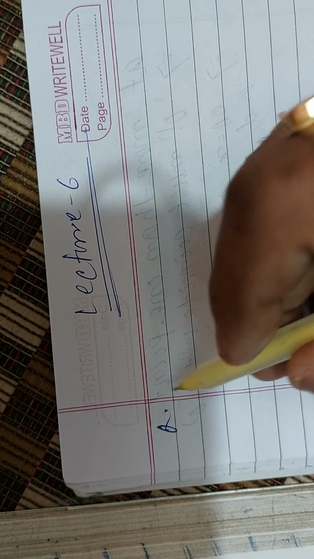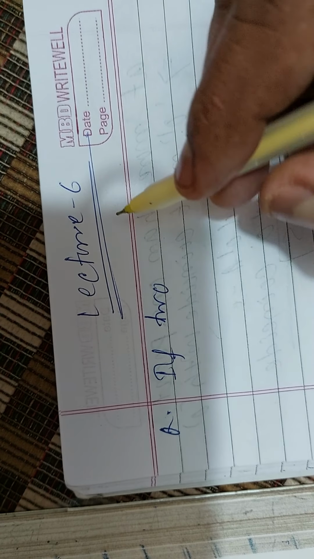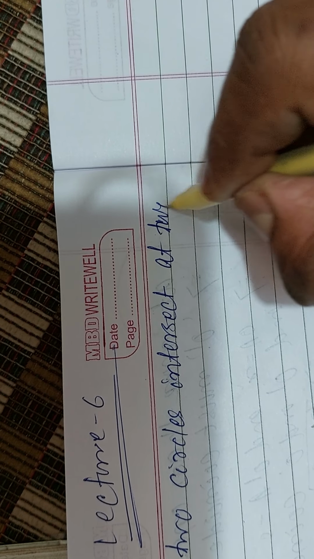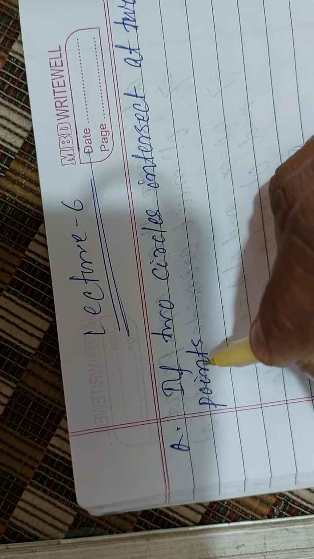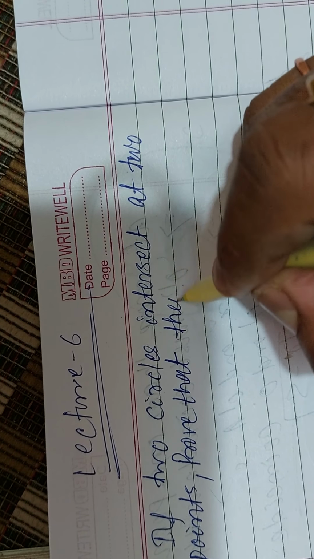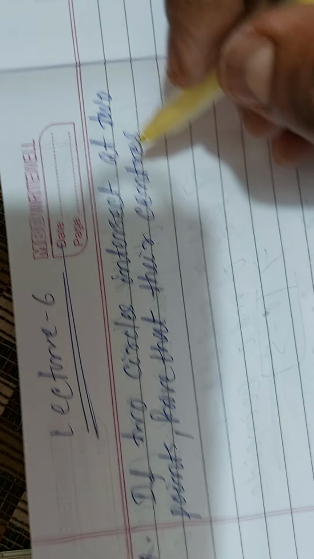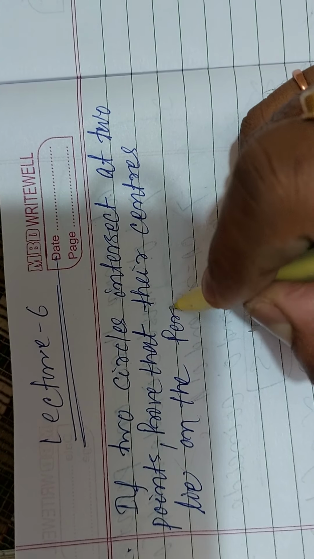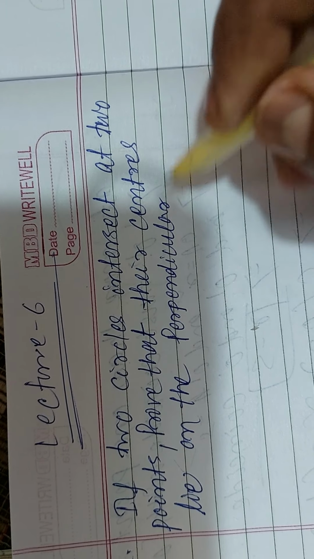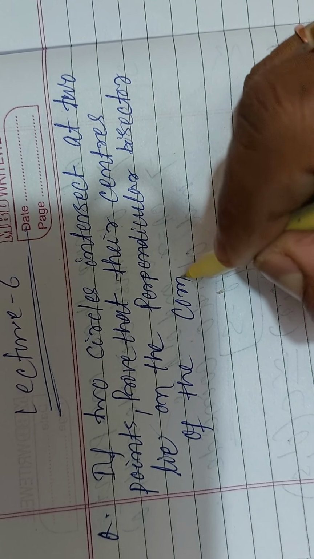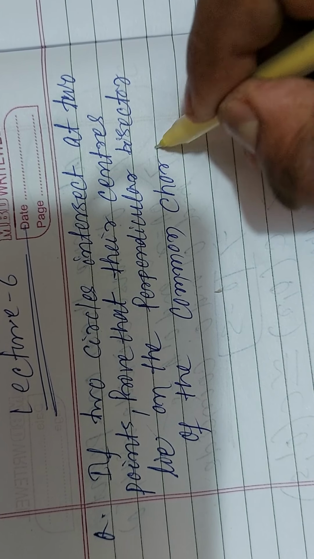The question is, if two circles intersect at 2 points, prove that their centers lie on the perpendicular bisector of the common chord, right?